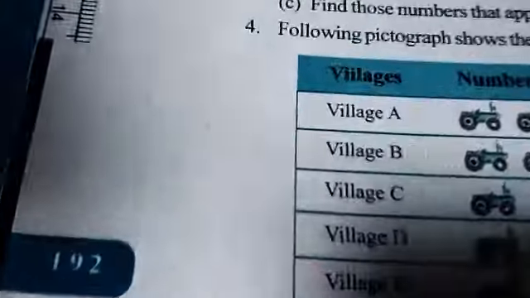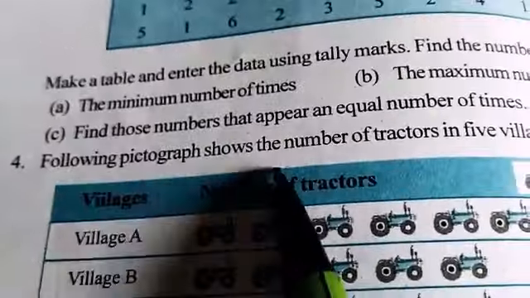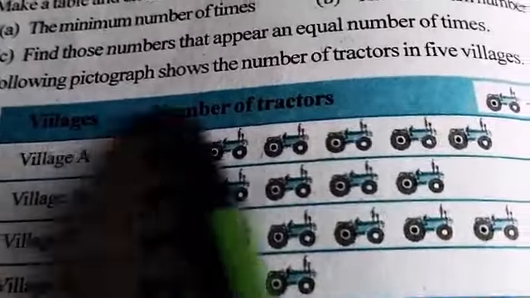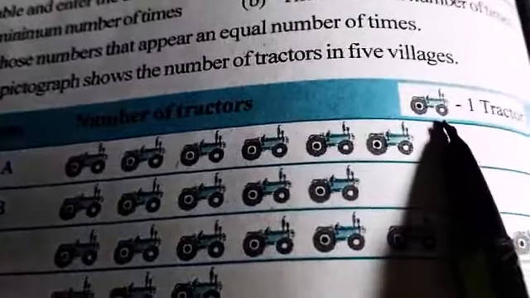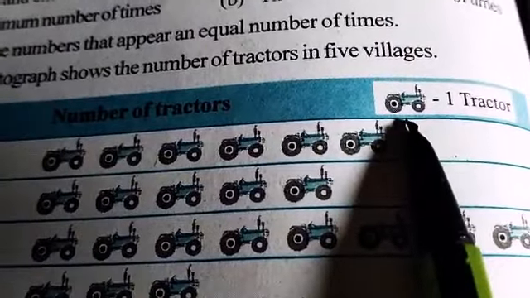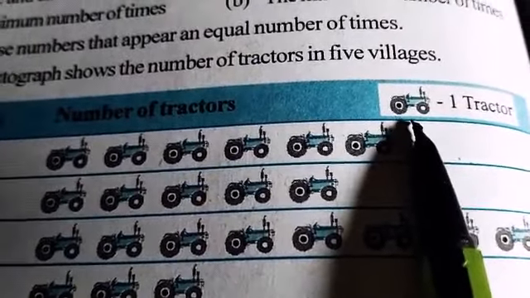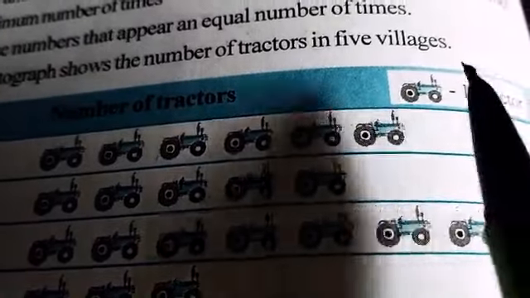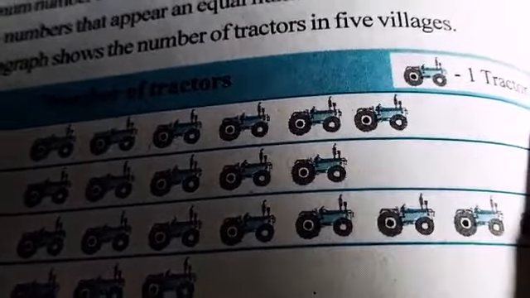Now, we go to question number 4. What is question number 4? The following pictograph shows the number of tractors in 5 villages. There are villages. They have given the table. Here, this tractor, we have already seen examples of pictographs in our earlier lecture. So you have to see this. This one tractor symbol in the pictograph represents one tractor.